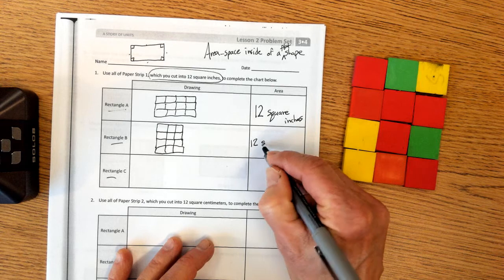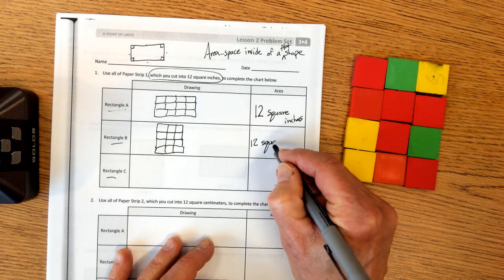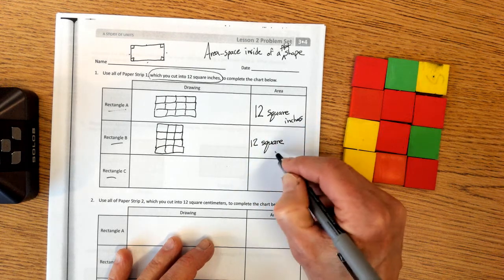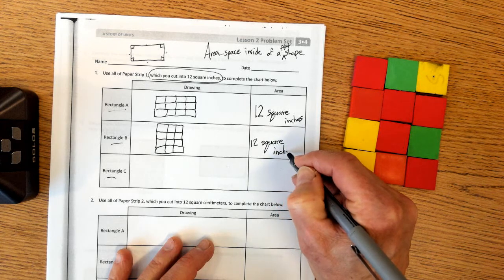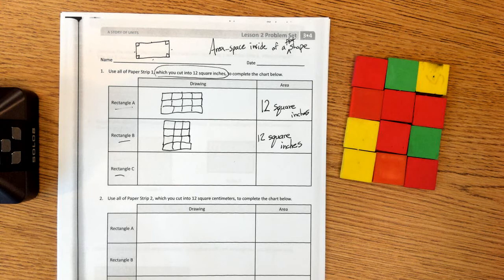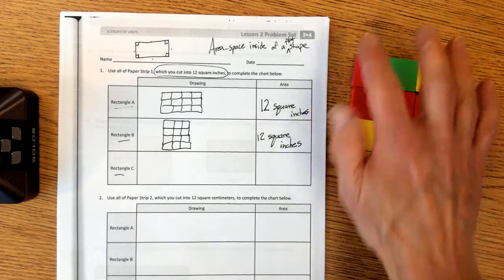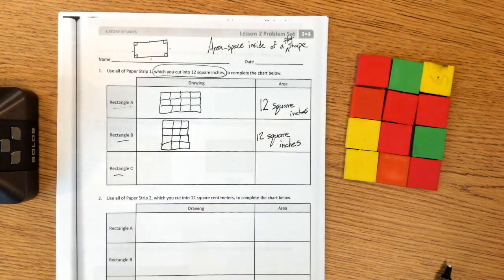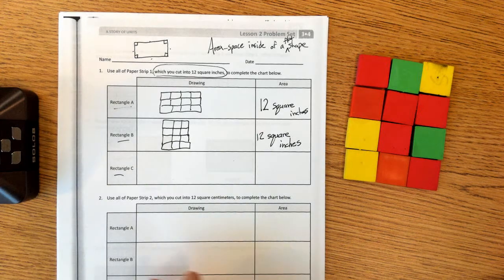You ever talk out loud while you're listening to these videos? I hope you do, actually. Because that's part of learning, you know. You hear yourself, you think it, you hear yourself. This is 12 square inches. Can you do it again? Can you take these 12 and make rectangle C, right? How would you do it, right?